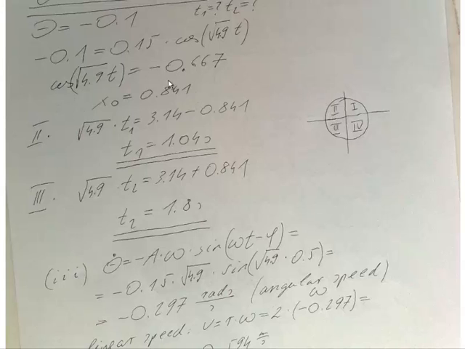First we calculate a temp value. We should calculate with calculators. We should change degrees to radians, and use the second function cosine of 0.667.